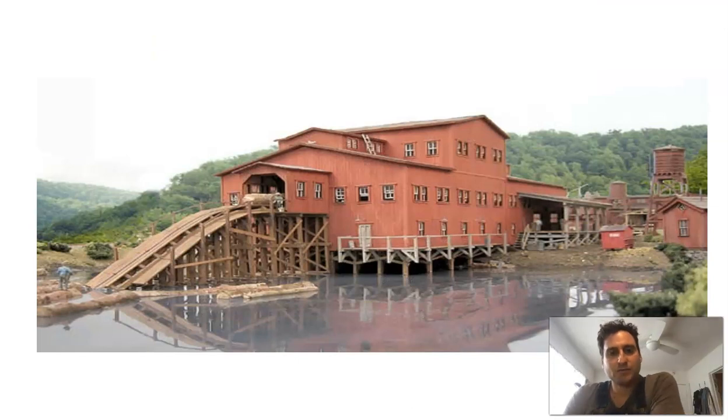Lumber yards, or mills rather, used to be on a river, and they floated the logs down the river right on up that ramp and into the mill to get cut up. So that was kind of the workflow of going from cutting down a tree, floating it down a river, and then cutting it up in a mill.